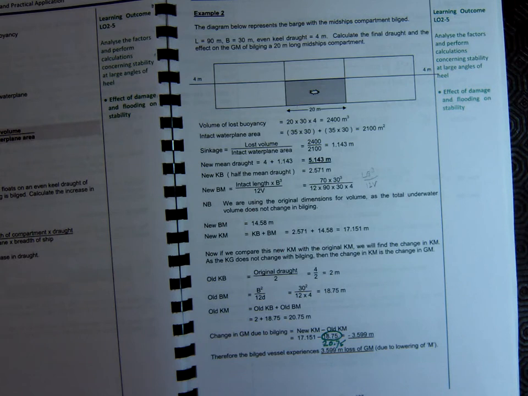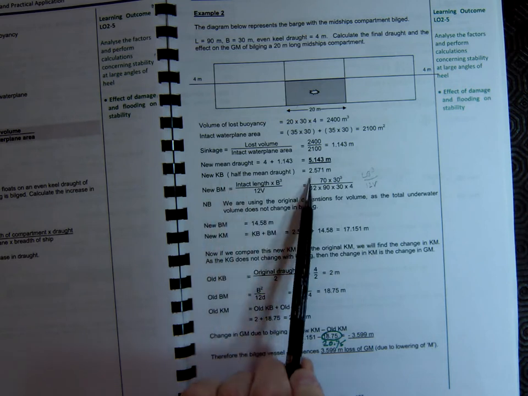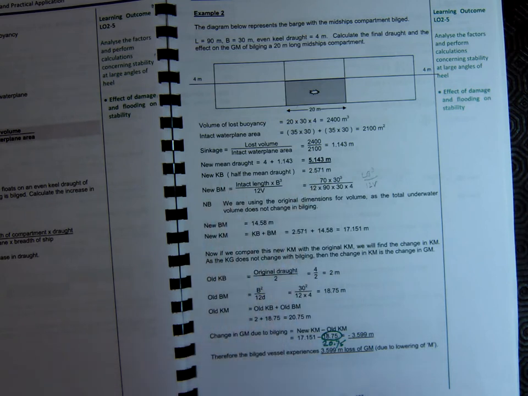Okay, well, GM, as we know, is KM minus KG. We haven't been given the KG, of course, which wouldn't change. But if we can work out our new KM and compare it to our original KM, then the difference is basically what the difference would be in the GM. So KM is KB plus BM. KB is simply the draft divided by 2. So our old KB was simply 4 divided by 2, and our new KB is 5.143 divided by 2.